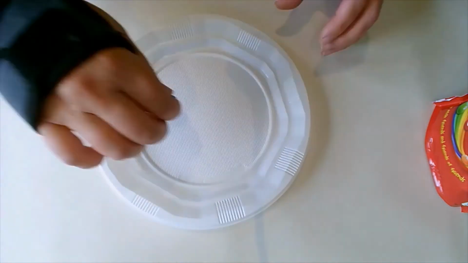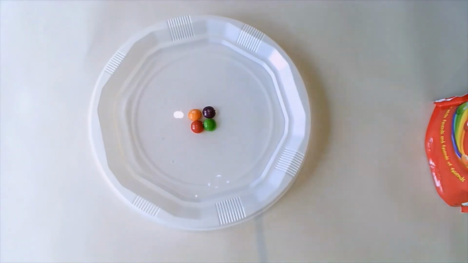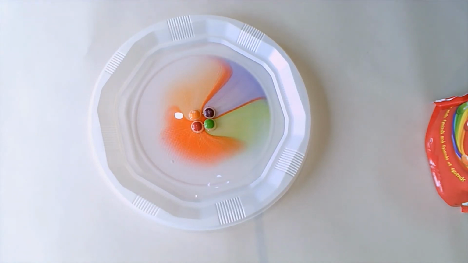So here I'm just organising the Skittles in a different way, and obviously this time I've really sped it up just to show what difference it makes. To be honest, I thought it would go into quarters and it hasn't quite done that, so I might like to have another go at doing this to see if it does something different.